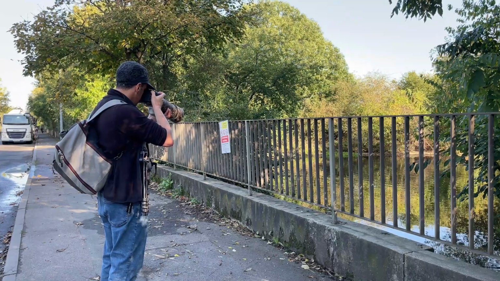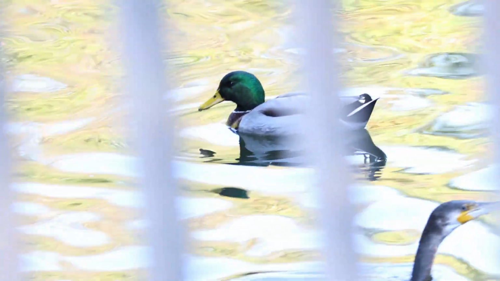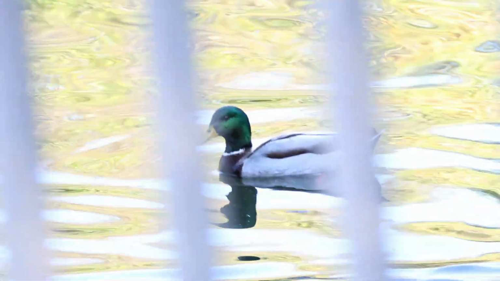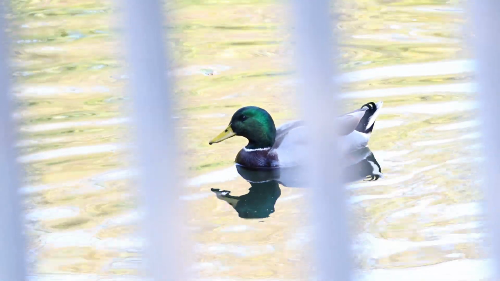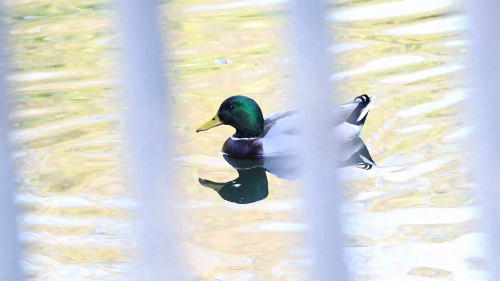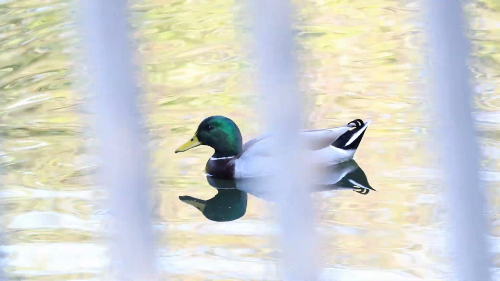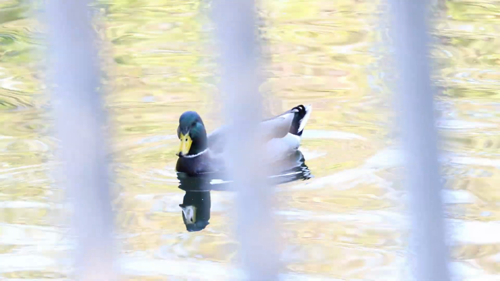Now see, if I use the back button focus to focus on the mallard through the railings, keep my thumb on it, it will stay focused on that plane of focus. Obviously if the duck moves around too much forward or back, then I'm going to lose it, it's going to get worse, but it obviously works best in a straight line. But as soon as I take my thumb off, it just focuses on the easiest thing, either in front or behind, and in this case it is the railings.